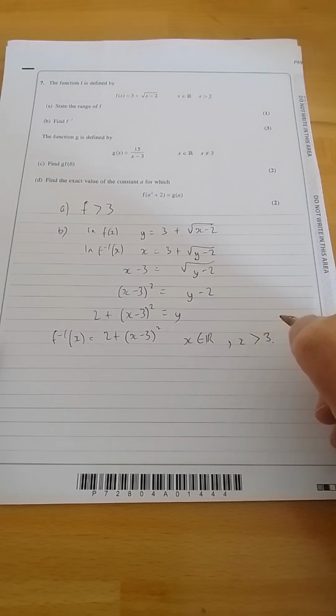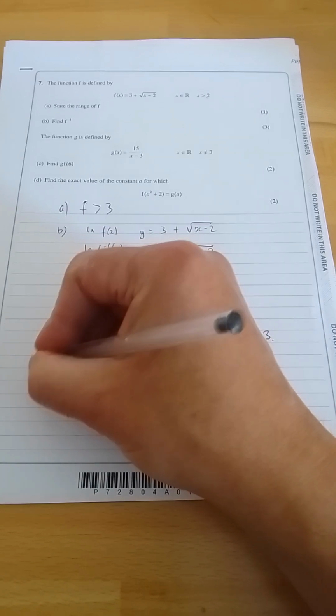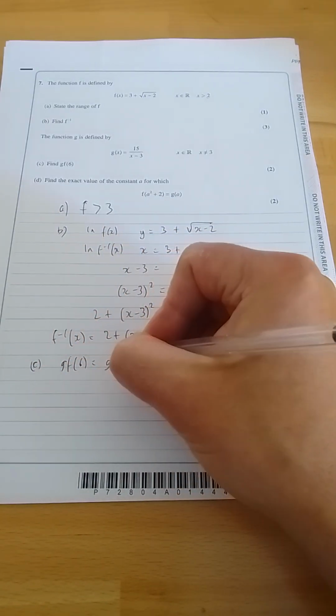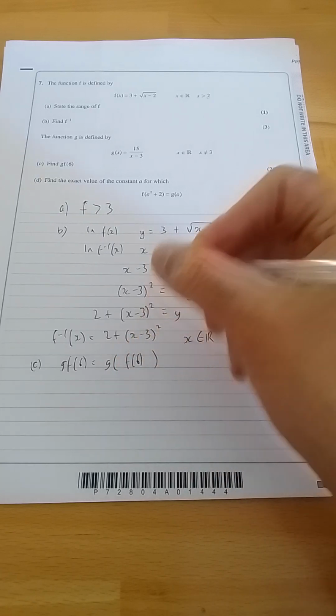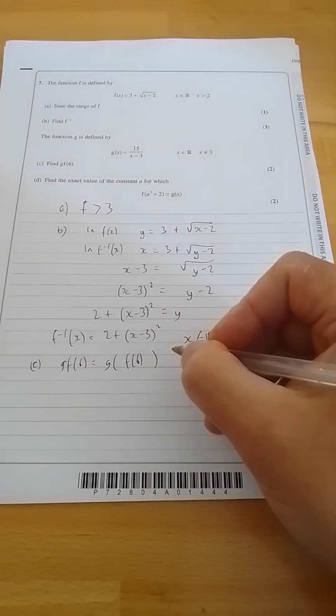Okay, part C. The function g is defined by g of x equals 15 over x minus 3. Again, x has to be a real number, and this time x cannot be 3 because we can't divide by 0. So part C, find gf of 6. So gf of 6 is the same as g on f of 6. So all we need to do is substitute 6 in the equation for f to find f of 6.